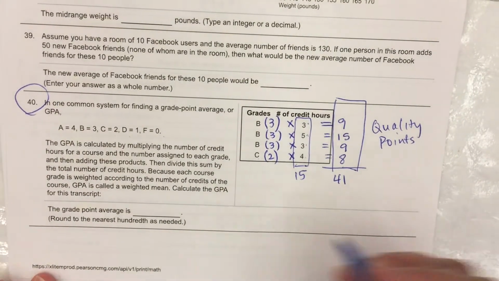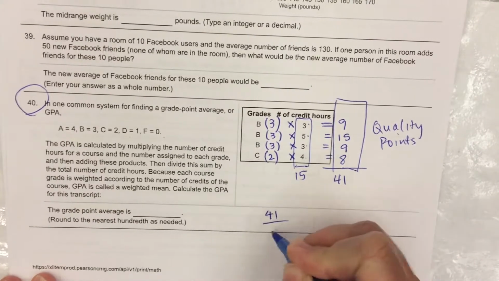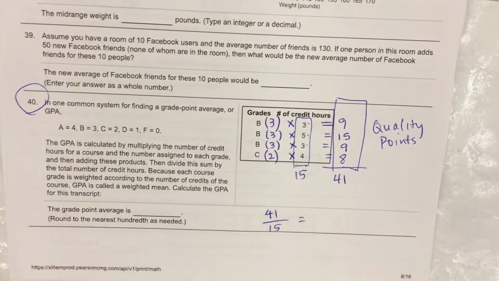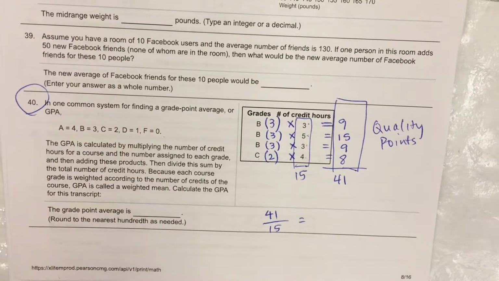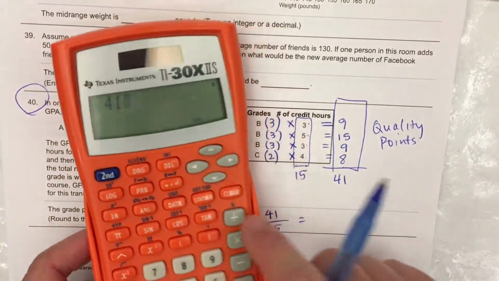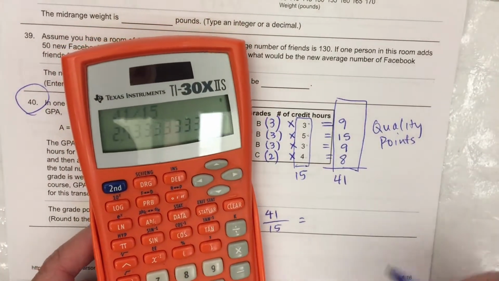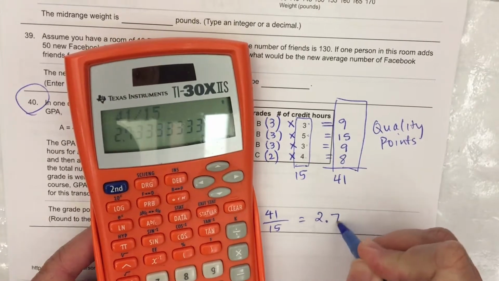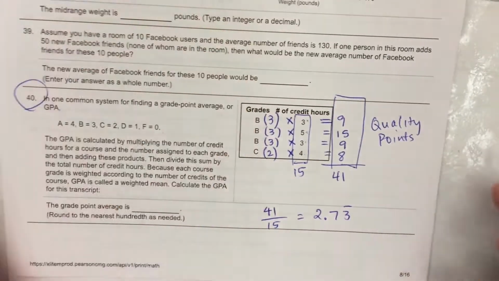To find the GPA for the semester, we do 41 divided by 15. 41 divided by 15 is 2.73, a repeating 3.